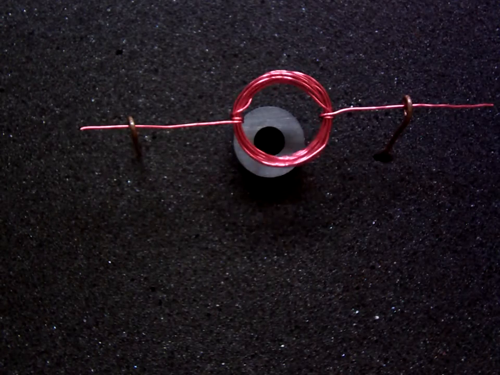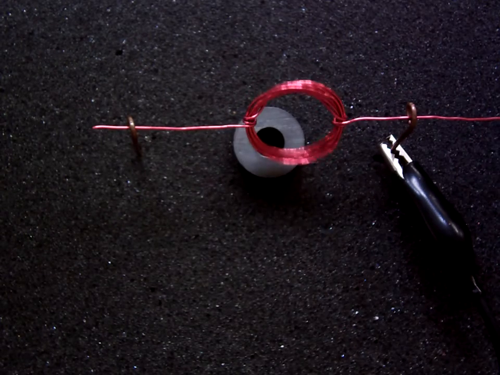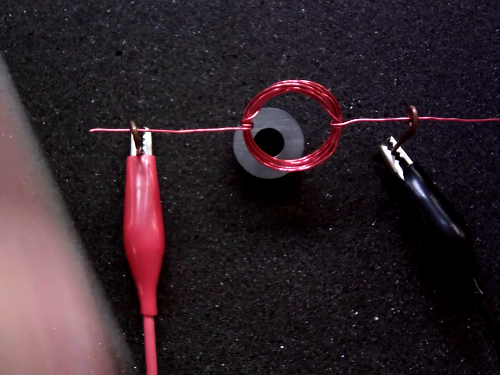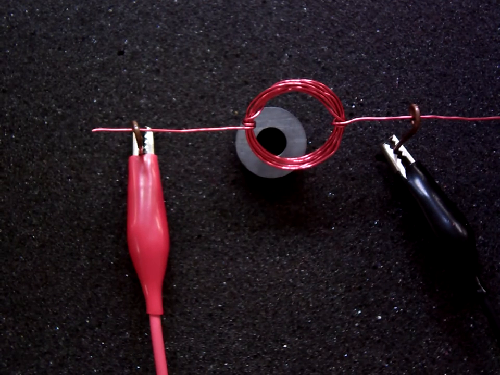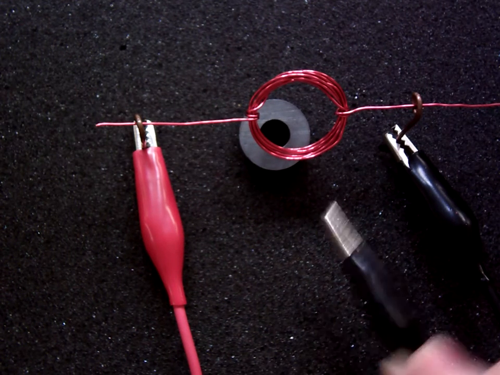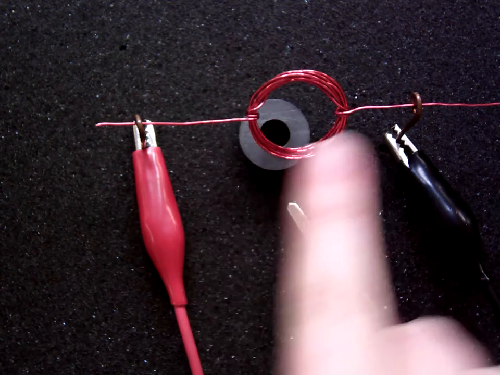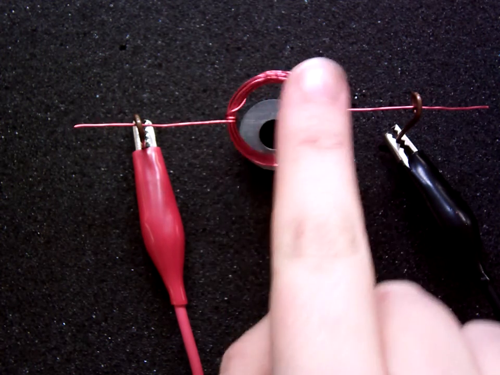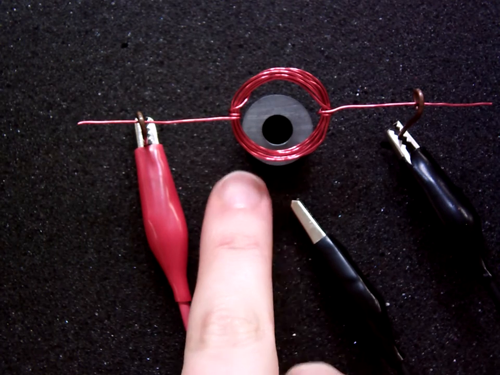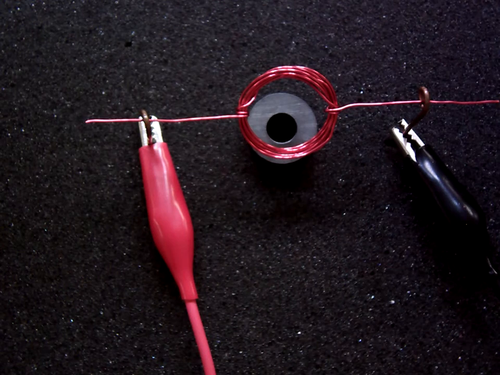And what I'm going to do is touch the alligator clips to the two posts here and then connect them to my 6-volt battery. When I do that, it's going to create current through this coil, which produces a magnetic field inside the coil. It'll get attracted or repelled by the magnet sitting underneath it, and it'll start to move.